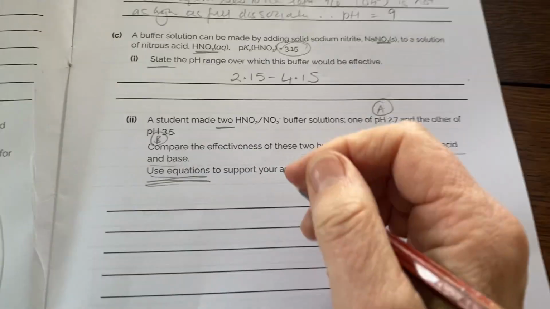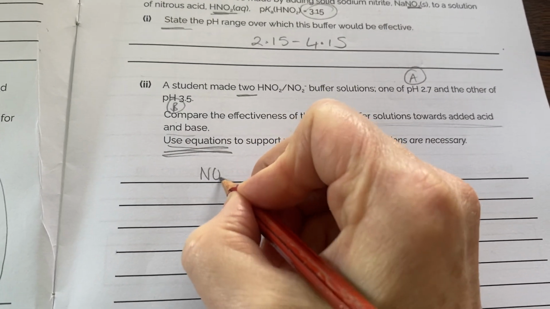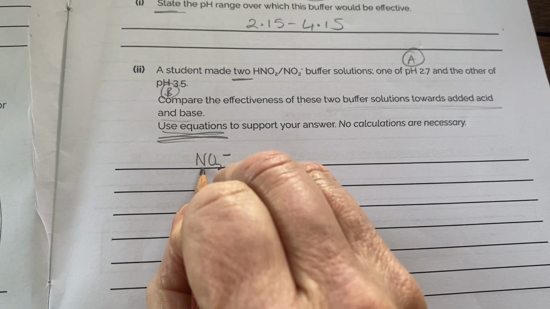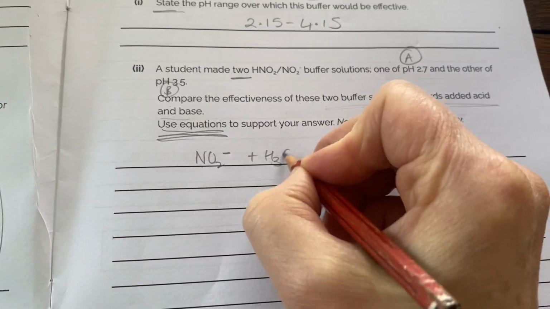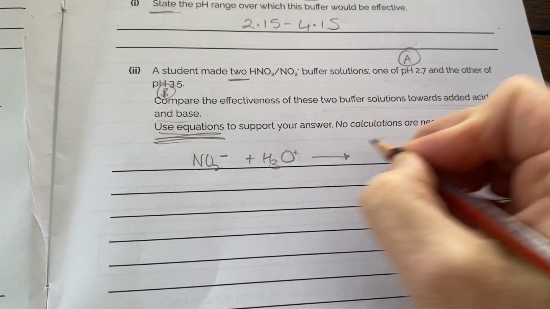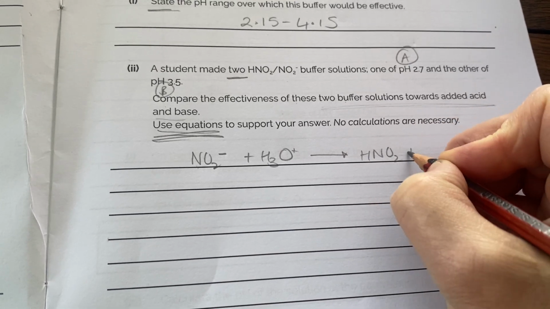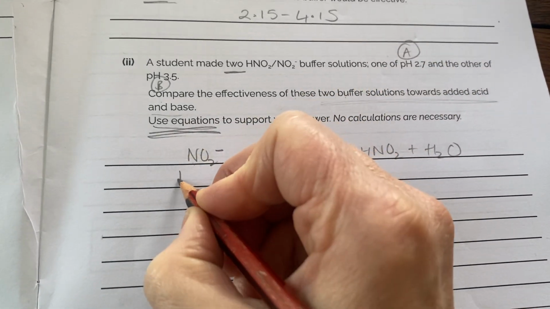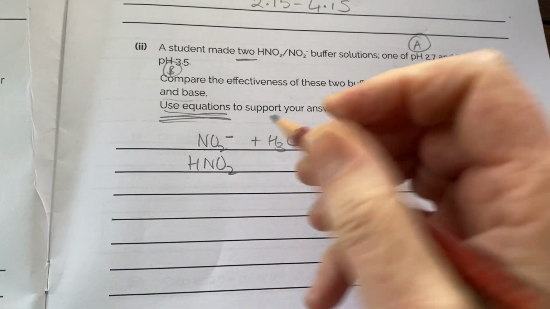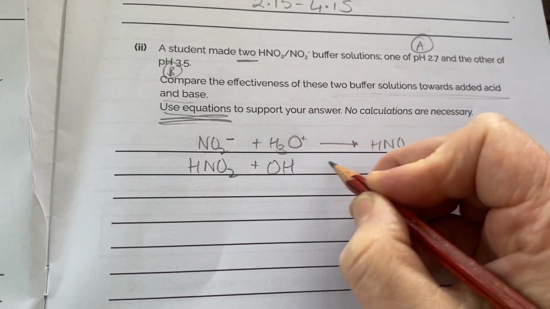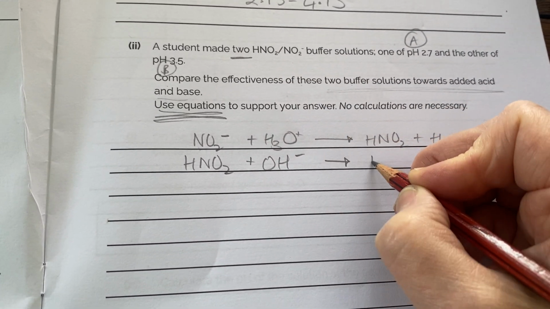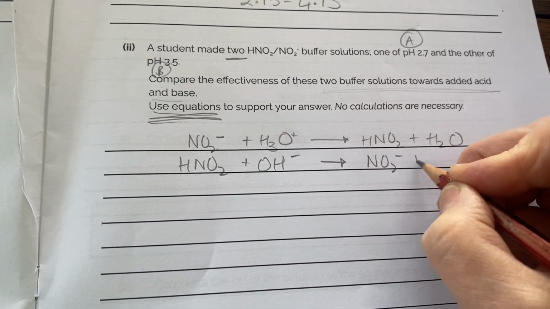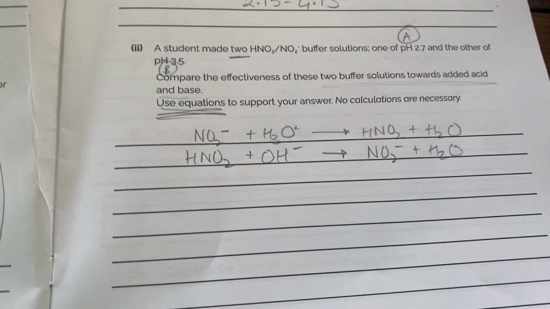So let's just start with the equations. So we've got NO2 minus, which is our weak conjugate base, reacting with our acids. And that would make HNO2 plus H2O. And then we've got our weak acid part of our buffer, which would react with any added OH minus to give us the conjugate base plus H2O. So those are our two buffer equations.